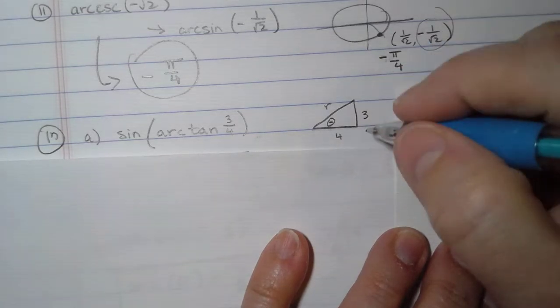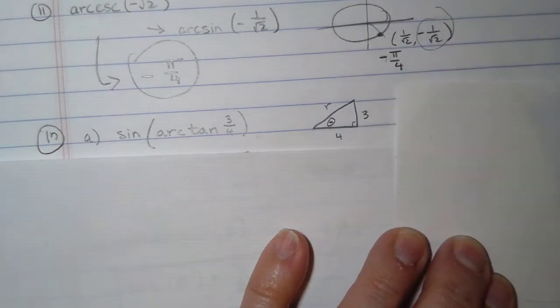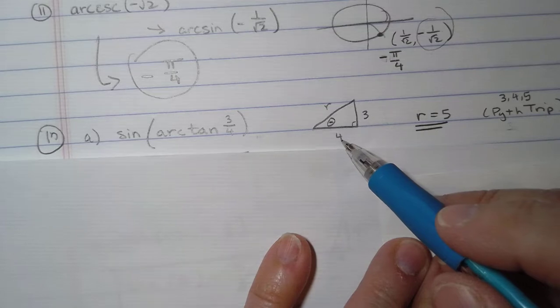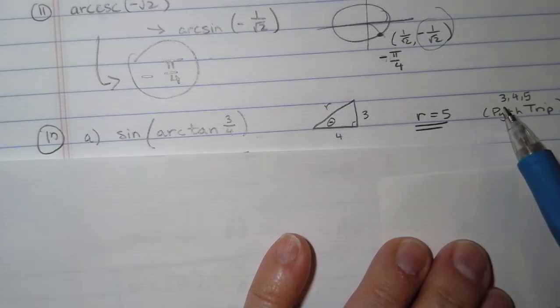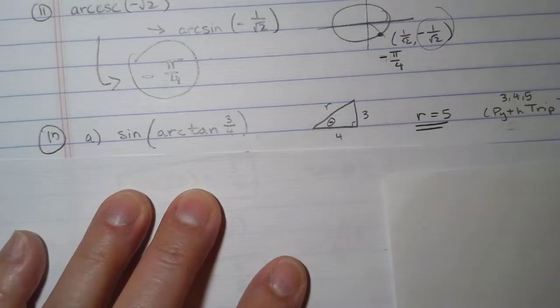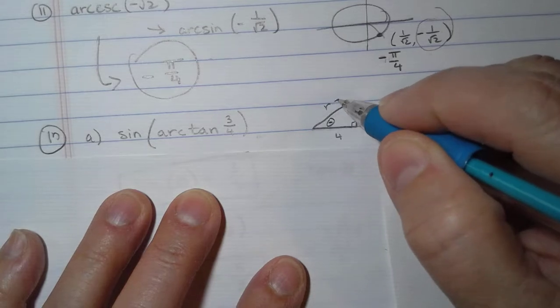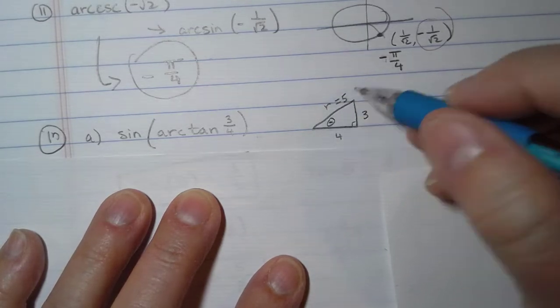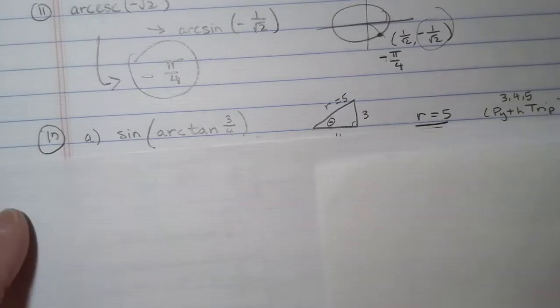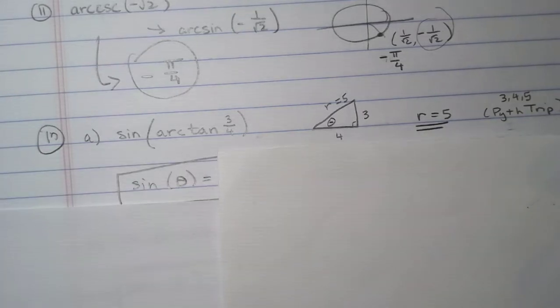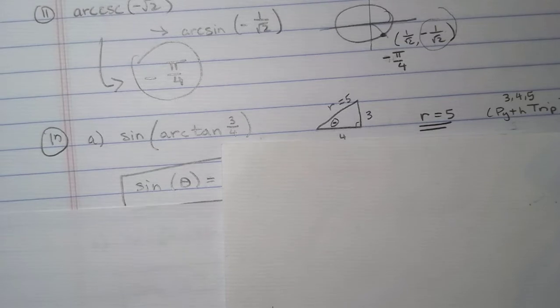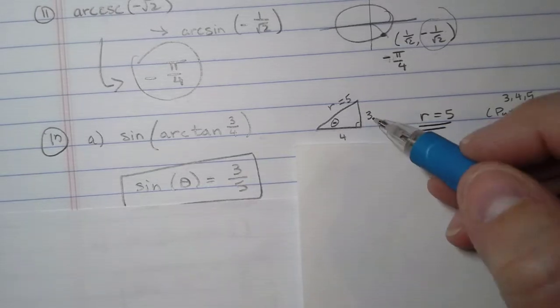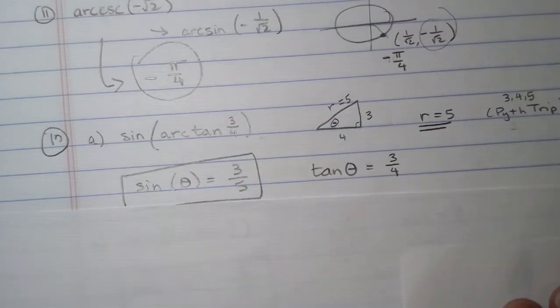And we also know we have a Pythagorean triple. 3 squared plus 4 squared is r squared. So I have a 3, 4, 5 triple. What that means is my radius is now the ratio of 3 to 4 to 5. Now, why do I care about that? Because I don't know what the angle is, but I do know that the sine of the angle is 3/5. There you go.